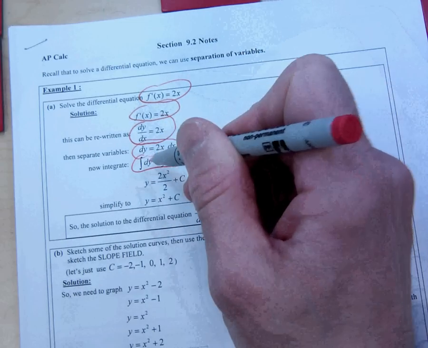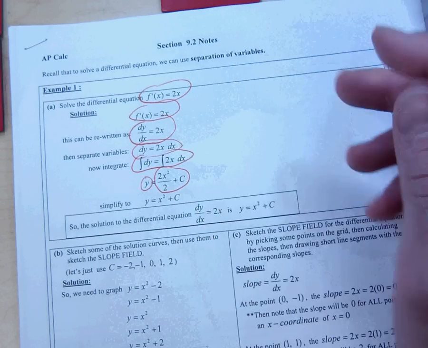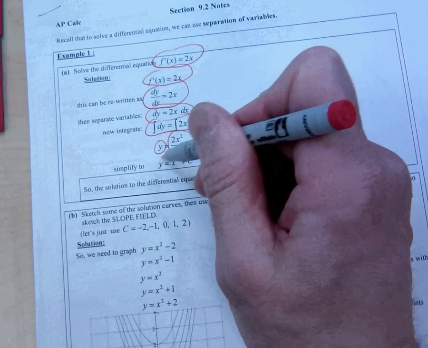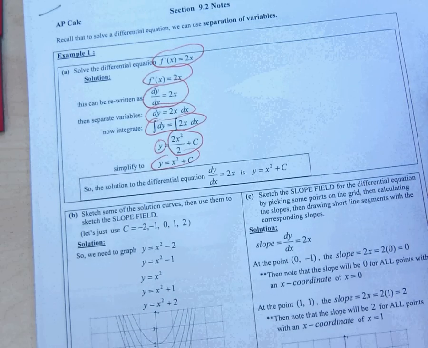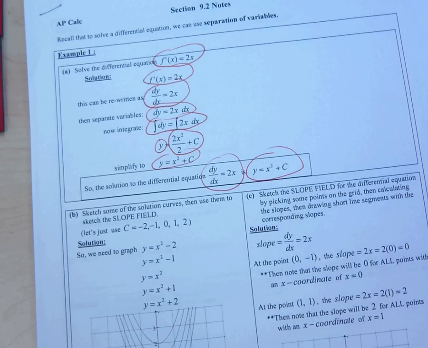The antiderivative of dy is just y. On the right, you get this, in which the 2's cancel, right? And so you end up with this. So the general solution to this differential equation is y equals x squared plus c. No big deal, right? It was a pretty easy one.